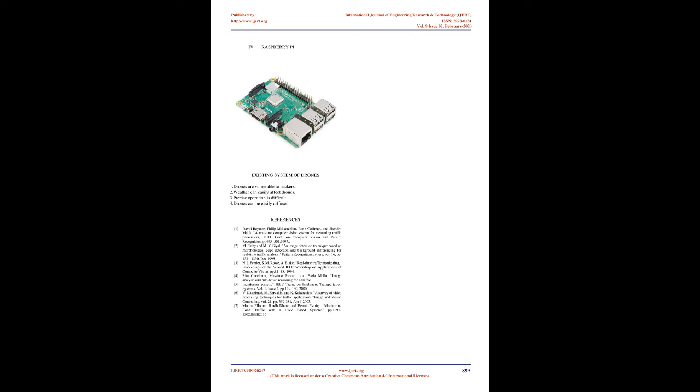Existing system of drones. 1. Drones are vulnerable to hackers. 2. Weather can easily affect drones. 3. Precise operation is difficult. 4. Drones can be easily diffused.